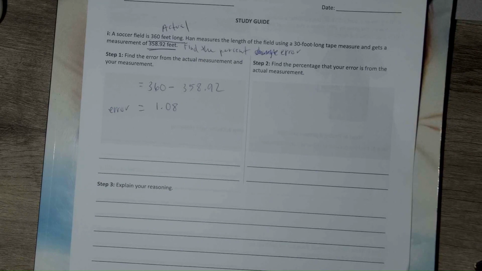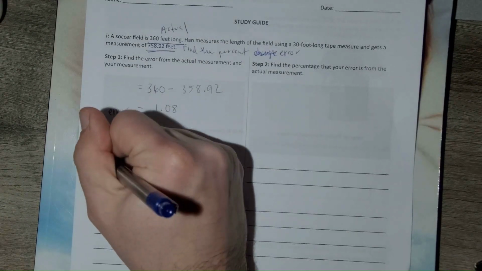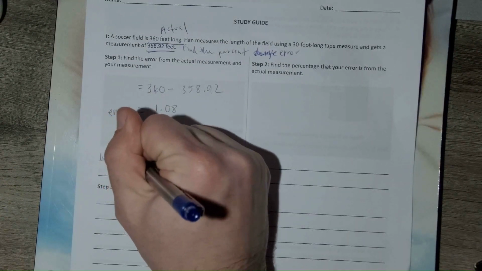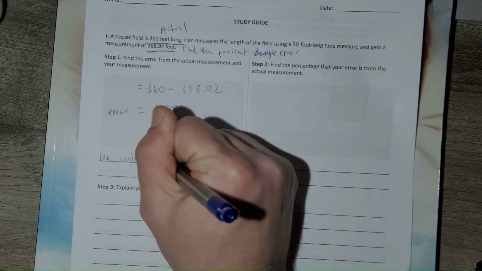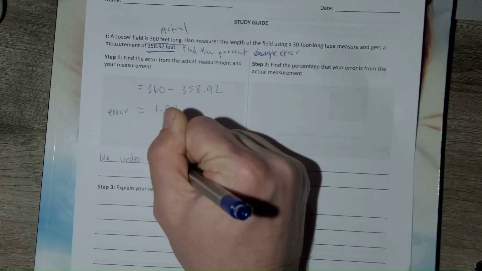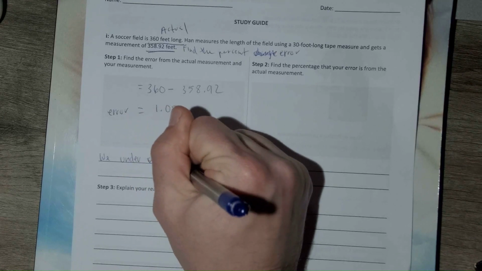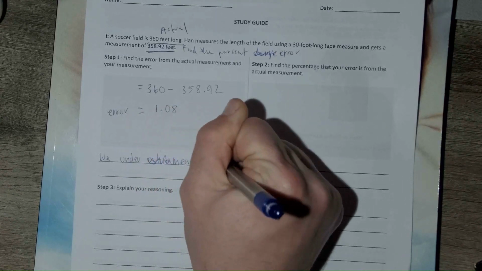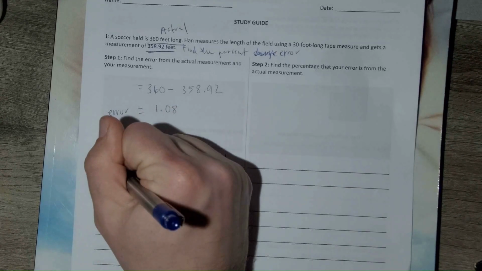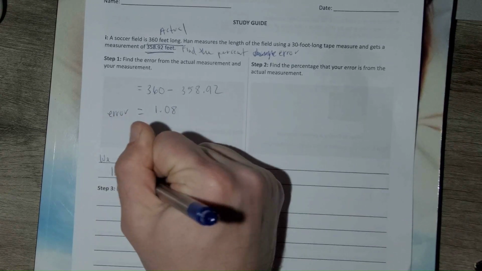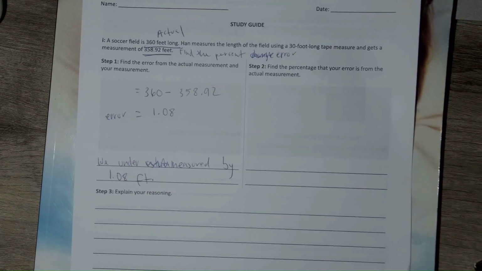So what we write here is we underestimated, or undermeasured, by 1 and 8 hundredths feet. All right, let's move on to the next part.